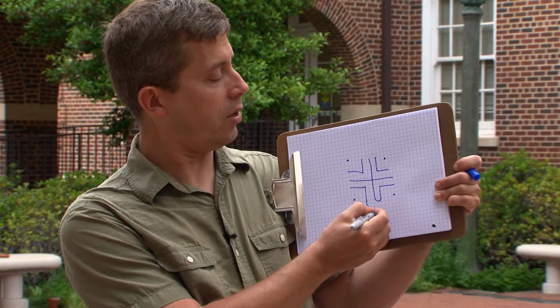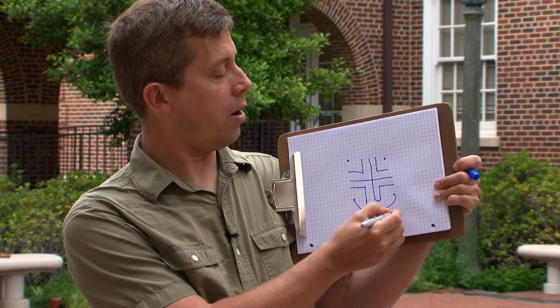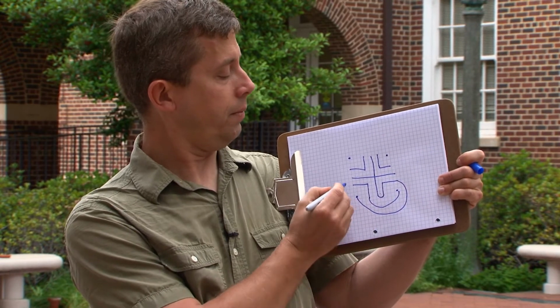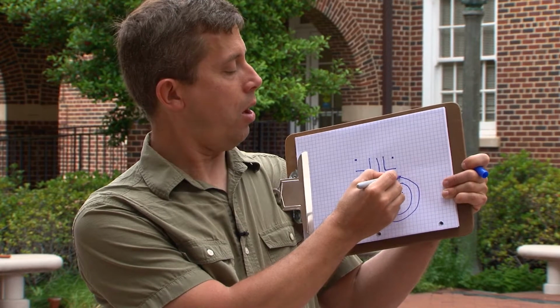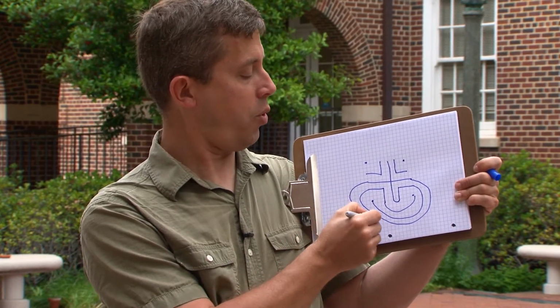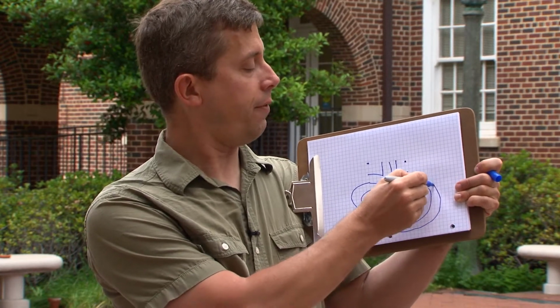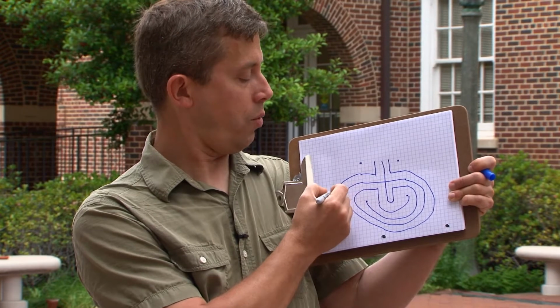So I'm going to connect here to here, and then I'm going to go back here and connect that around to here. And I'm going to keep going around, always starting at the first unconnected point on the left and ending at the first unconnected point on the right.